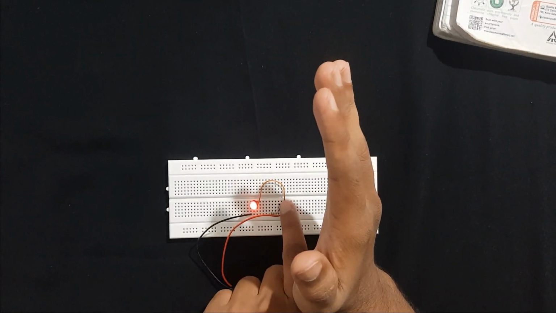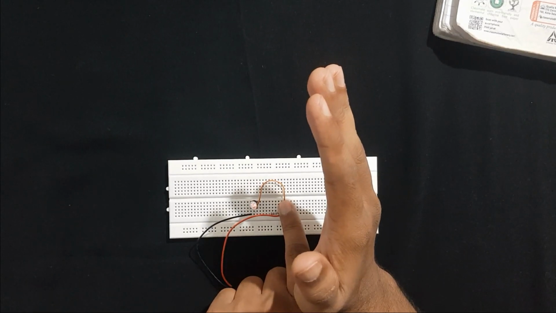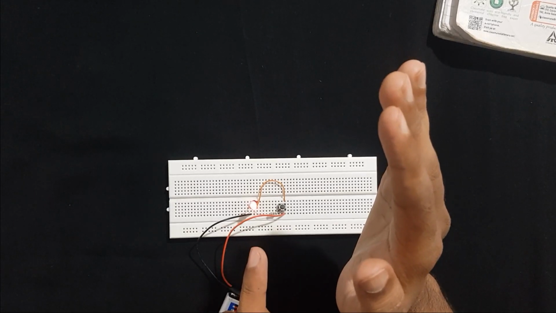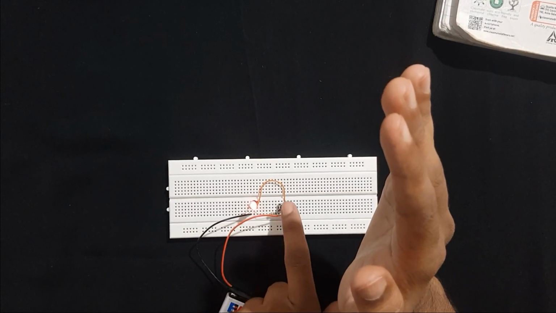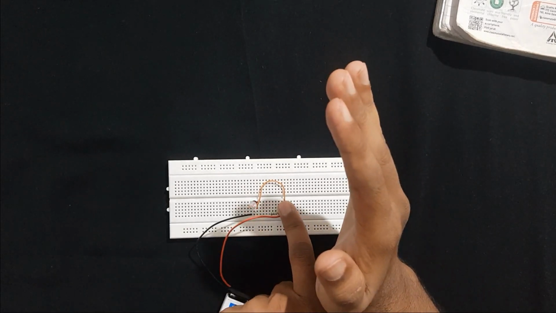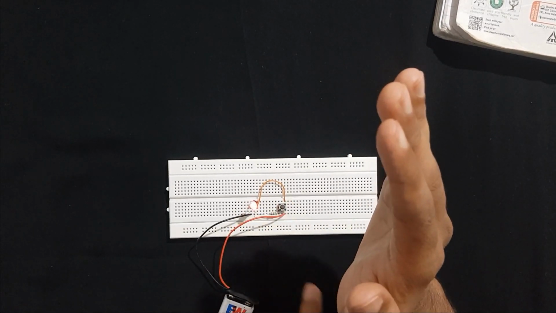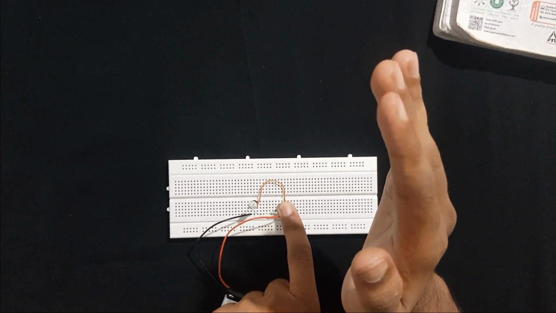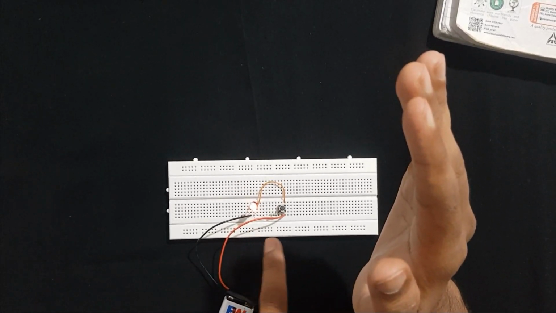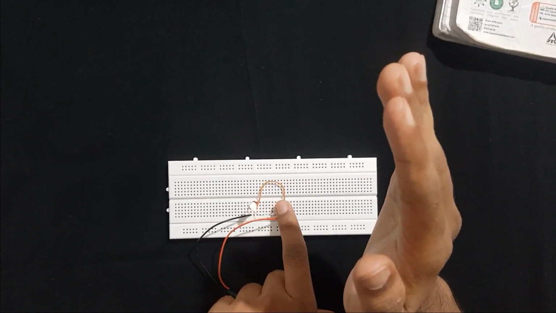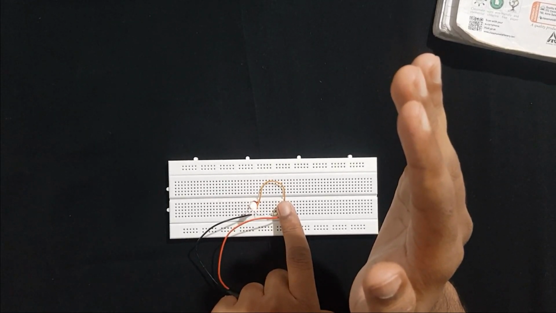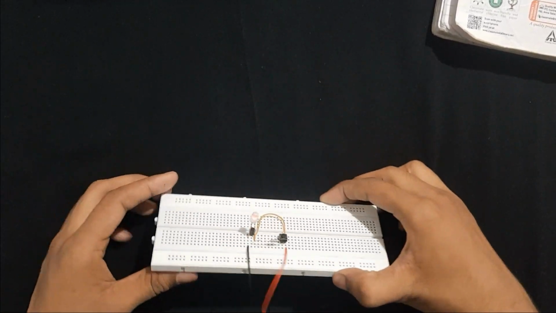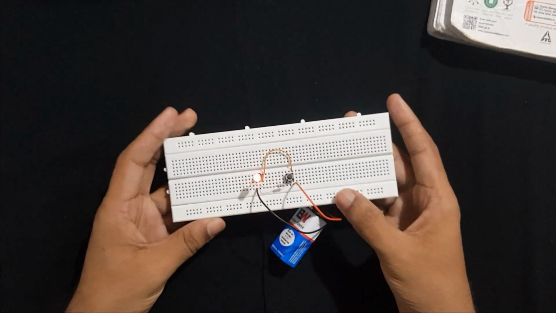Okay, so this is a button. When I push the button, it turns off. When I take my hands off, it turns on again. So it is behaving against the behavior of the button. So this is our NOT gate. When the switch is closed, the LED does not turn on. When the switch is open, the LED turns on. So this is our NOT gate. Have a look at it.